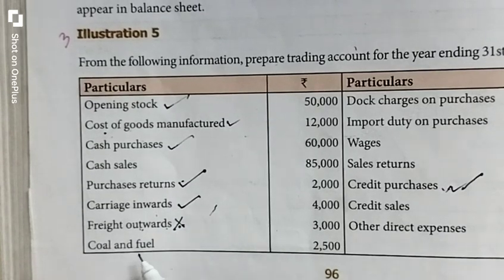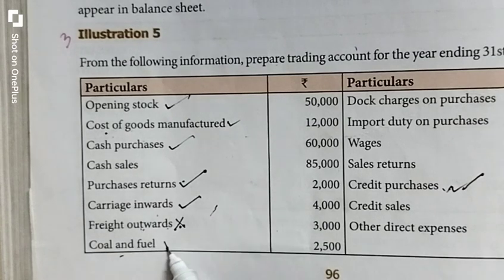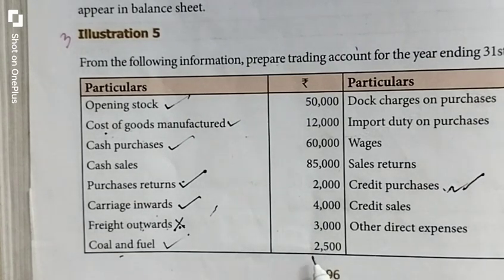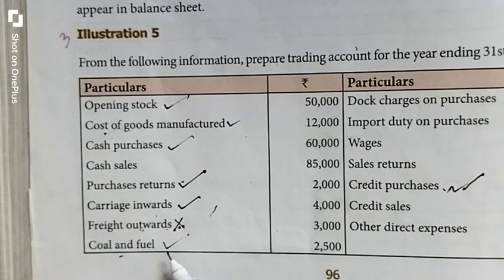Then come to coal and fuel, 2,500. Coal and fuel is a cost of goods manufactured. It is to be entered on the debit side of the trading account.